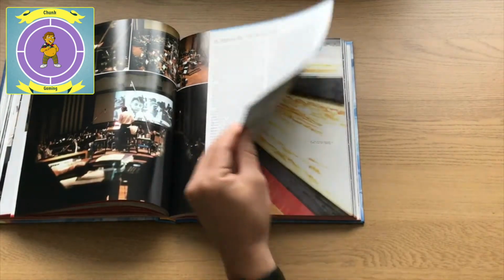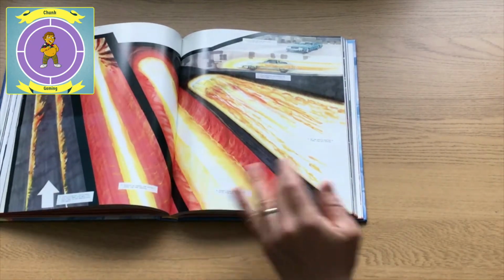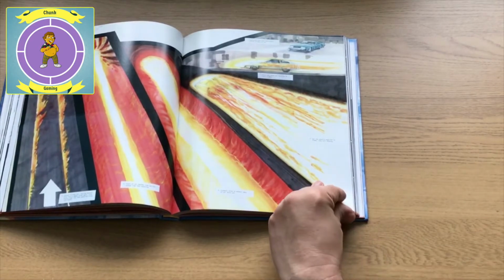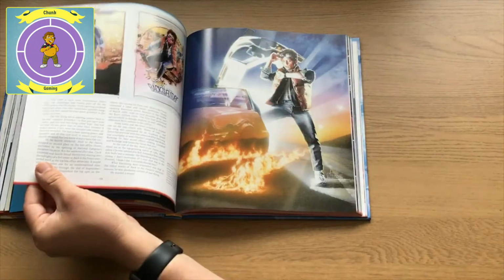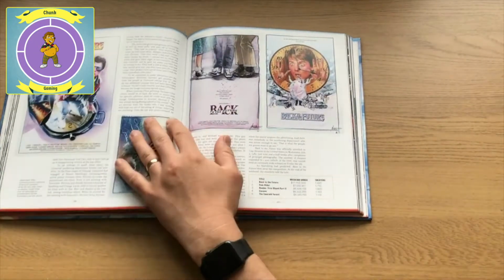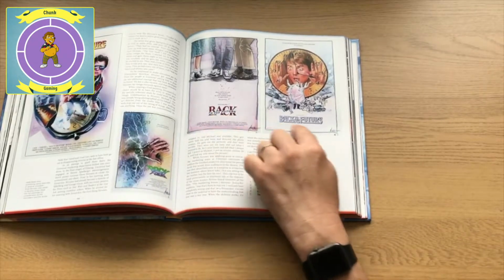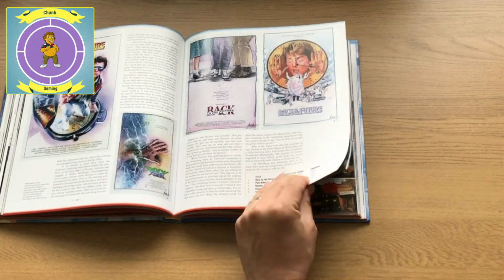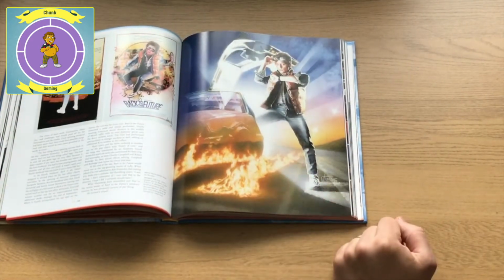All about the music, and the music's obviously fantastic. Oh, there's some different drawing concepts of what the car should look like as it goes through time. Yeah, that's cool. That's pretty damn cool. Look, and here we go. Here's some different artwork for when they started producing the film, what kind of posters they should be. So there's different typefaces and everything of what could have been the Back to the Future logo, till its concept of what it actually came out to.